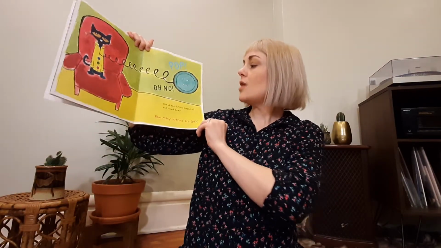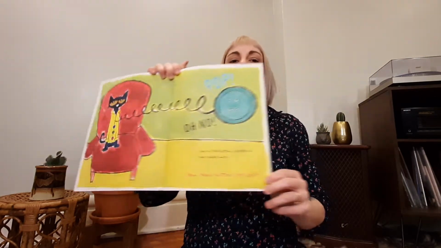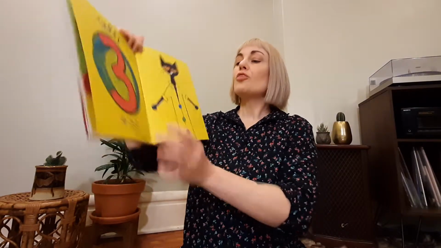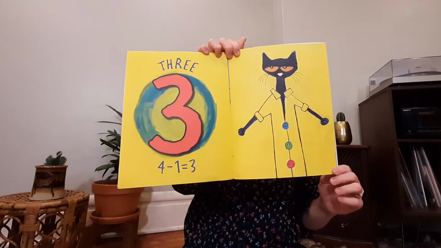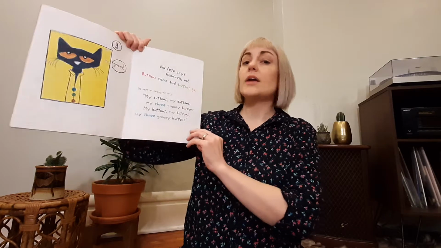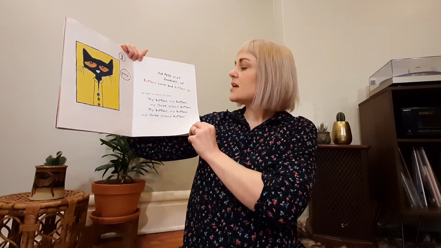Pop! Oh no! One of the buttons popped off and rolled away. How many buttons are left? 3. 4 minus 1 equals 3. Did Pete cry? Goodness no! Buttons come and buttons go. He kept on singing his song.